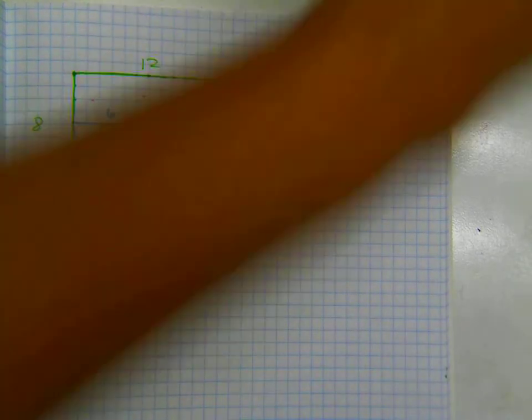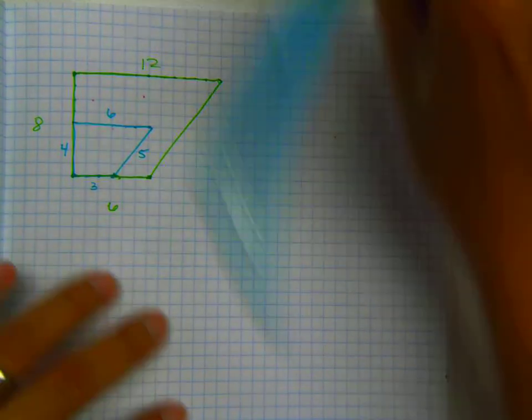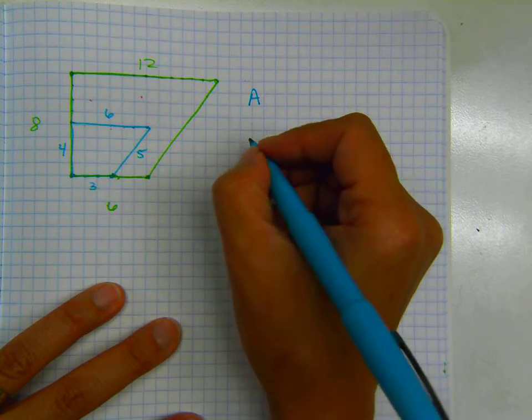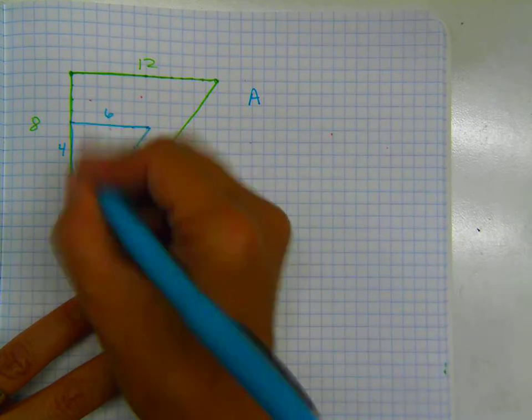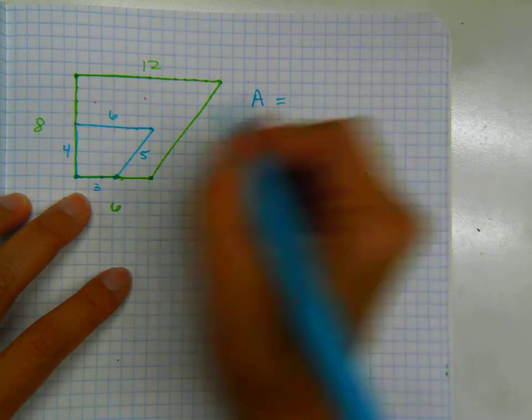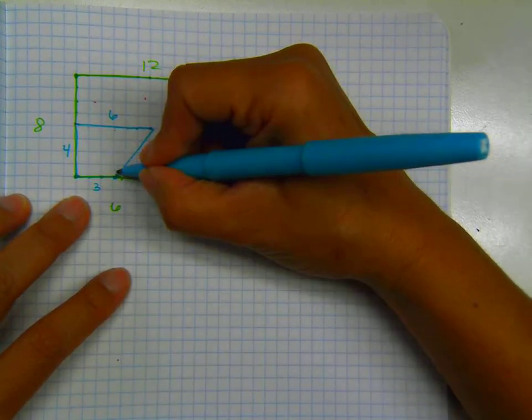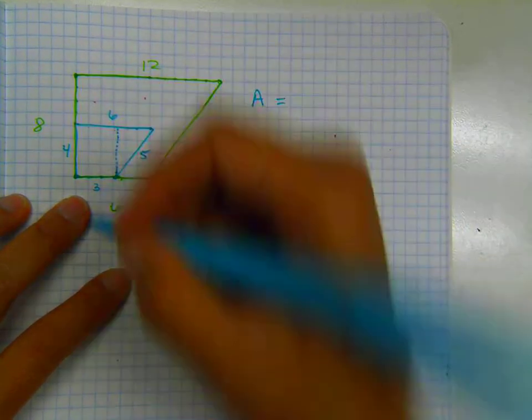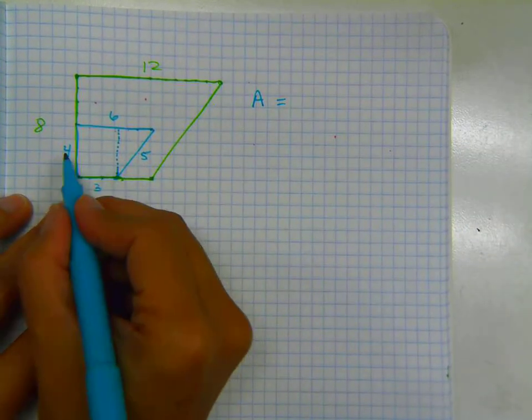All right, so the first thing they want you to find is area and then perimeter of both shapes. So I'll just color code it. Area, that's a trapezoid, so it's going to be the height. Oh, dang it, I don't know what the height is. Well, actually I do. It's 4, right?